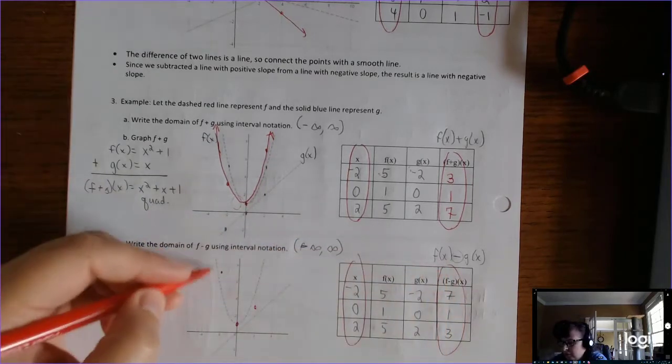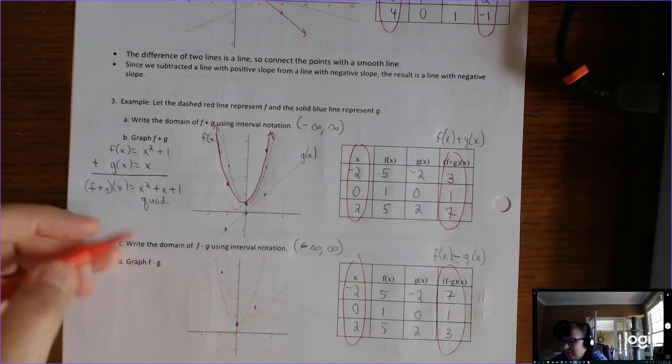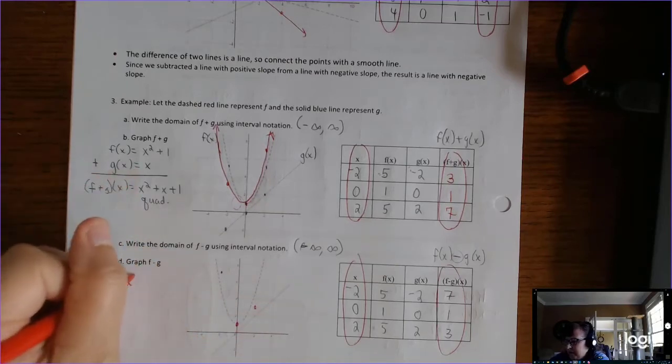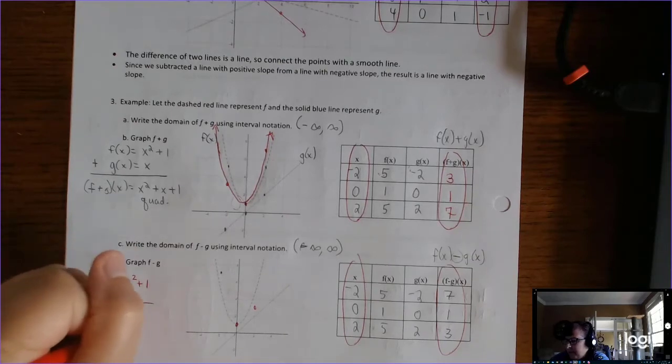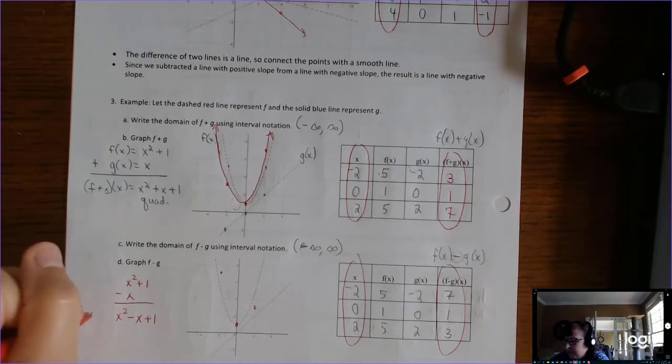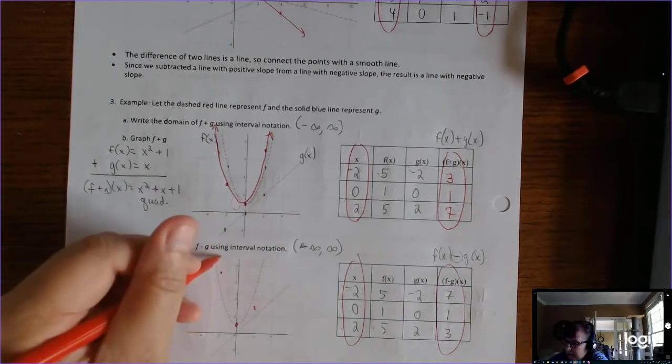This is a degree 2. It's an x squared, and this is an x. So when you have x squared plus 1 minus x, that's going to leave you with x squared minus x plus 1. So this is what f minus g of x is. This new function, it's going to be a parabola.